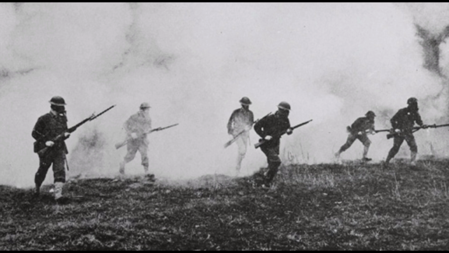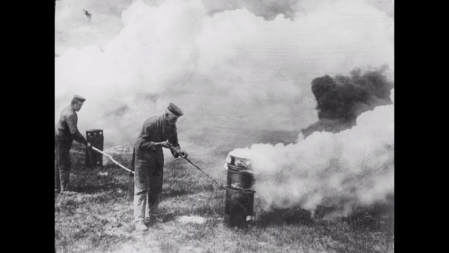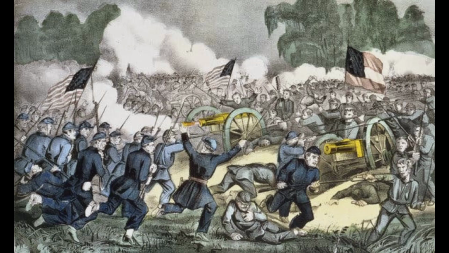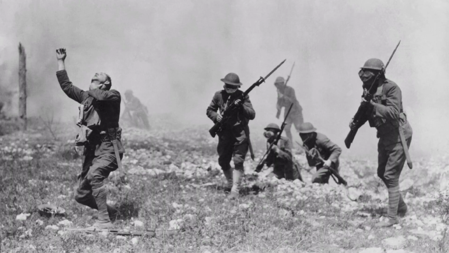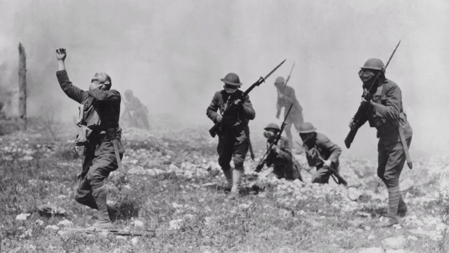The war was fought on many fronts, with major battles taking place in France, Belgium, Russia, and the Middle East. It was characterized by trench warfare, with soldiers dug into elaborate systems of trenches that stretched for miles. These trenches were often flooded, filled with mud and rats, and were a breeding ground for disease and infection.